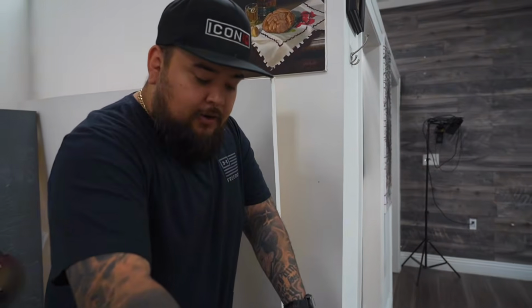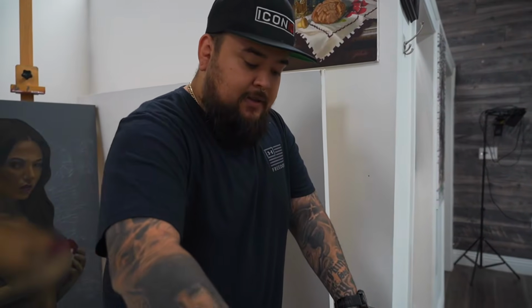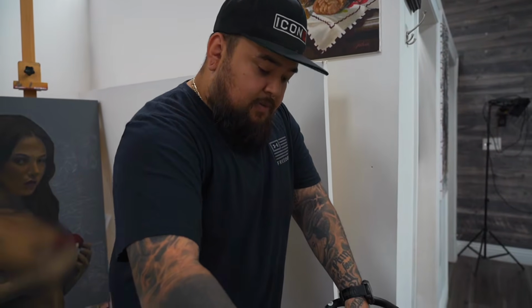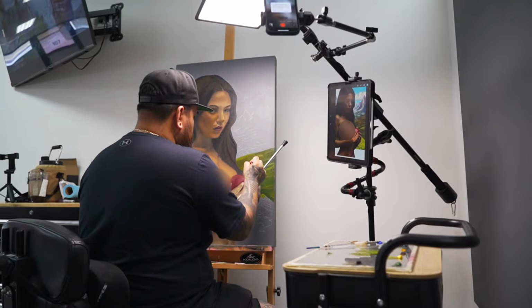When I first started painting, I kind of taught myself how to paint. I just noticed that a lot of artists that I was following were painting and tattooing at the same time, even though they were doing black and grays. So that's what kind of made me want to do the jump into painting.